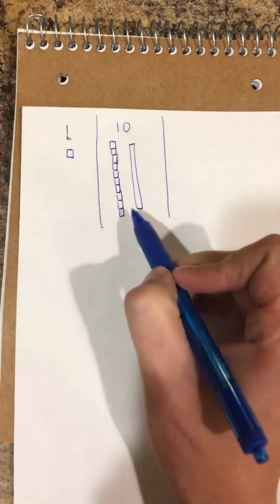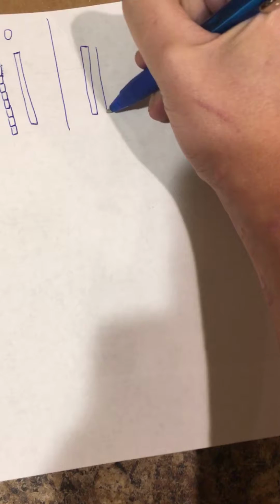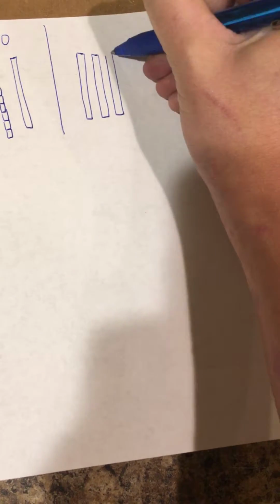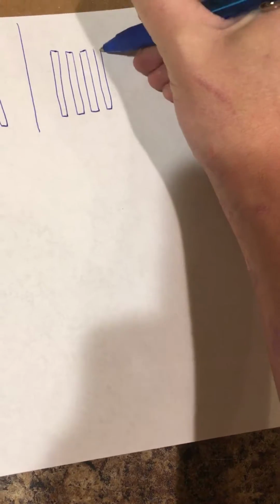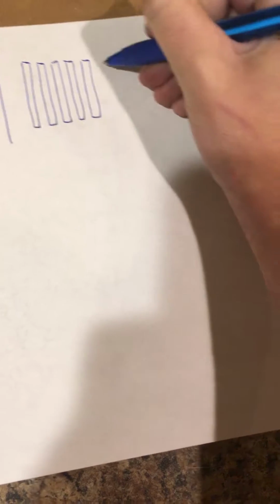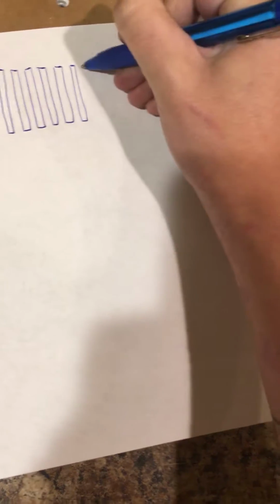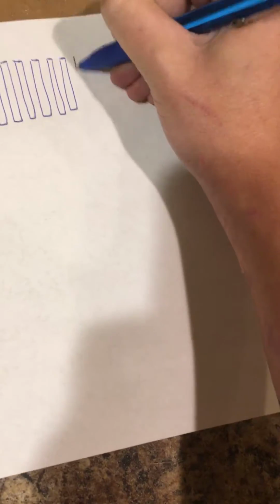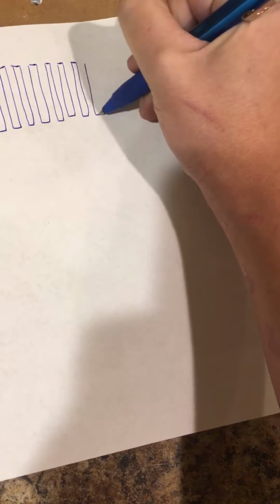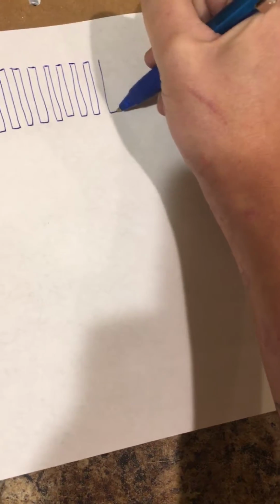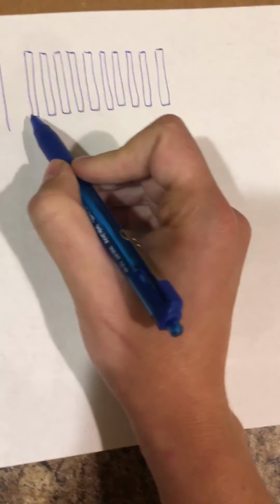How many 10s do you need to make 100? Well, you have 10, 20, 30, 40, 50, 60, 70, 80, 90, 100. So how many 10s?